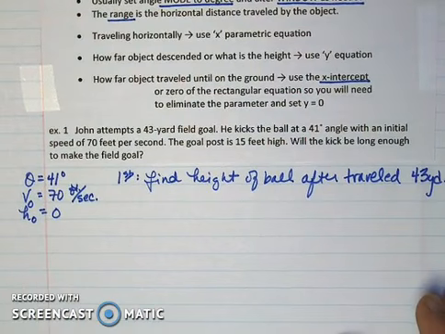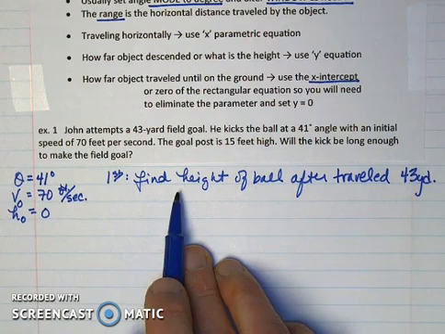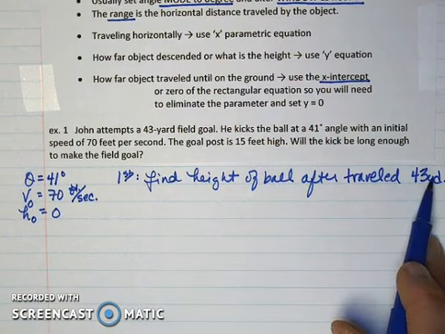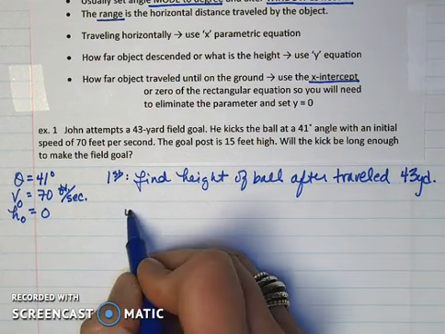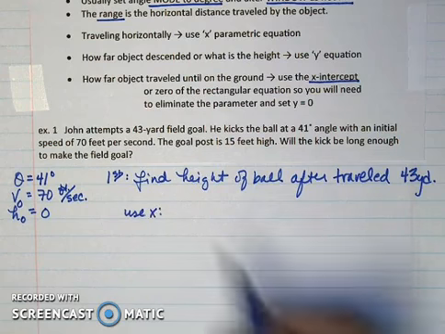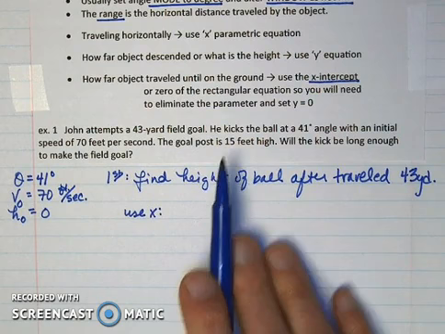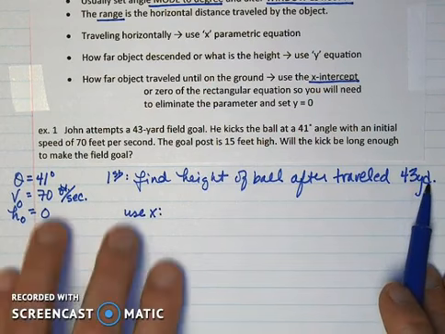That would be the first thing I would do. Well, I need to know if it's traveling 43 yards, that's using my horizontal. So I'm going to use X first. And if I know that I'm traveling 43 yards, all of my problems are in feet.